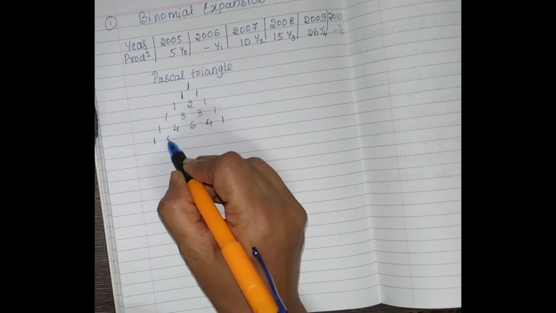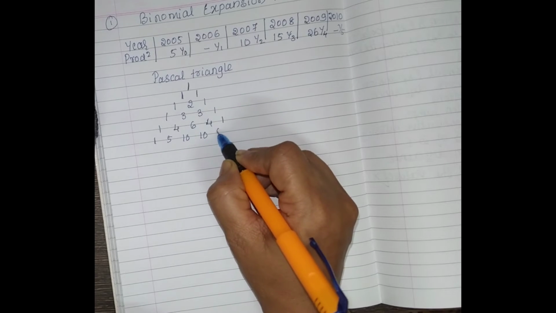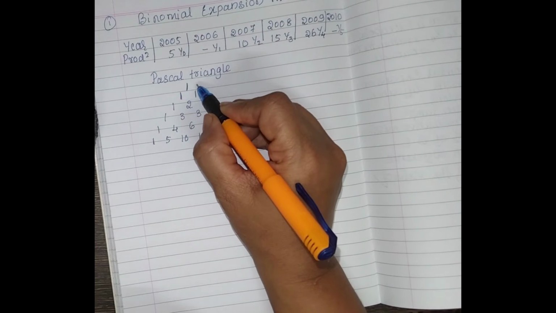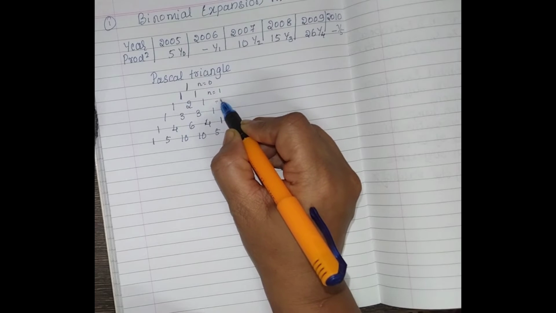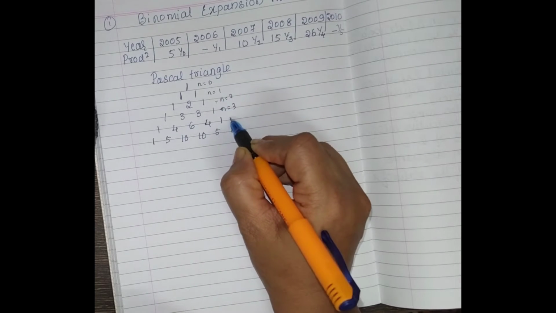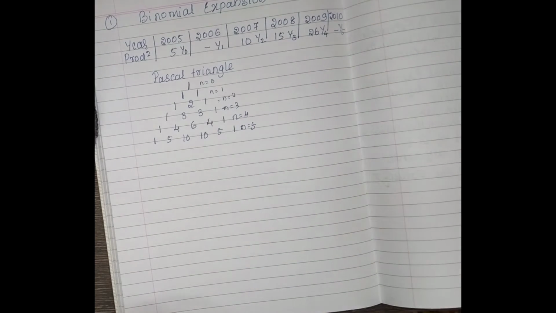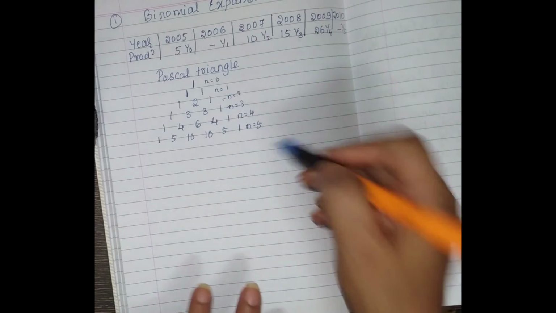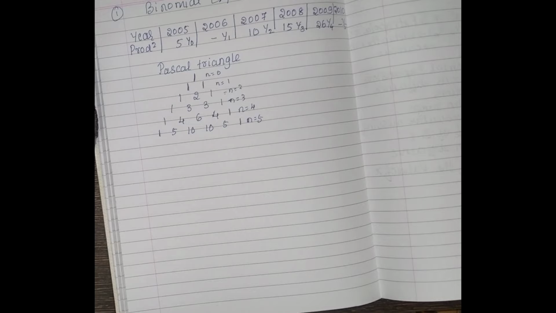Then add these to get 5, 10, again 10, and this is 5 and this is 1. This is when n is equal to 0, n is equal to 1, n is equal to 2, n is equal to 3, n is equal to 4 and n is equal to 5. According to this Pascal triangle, we write the binomial expansion formula.